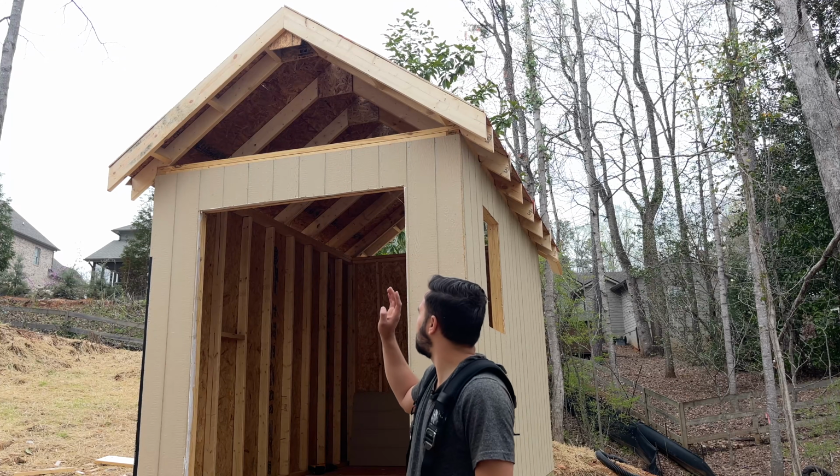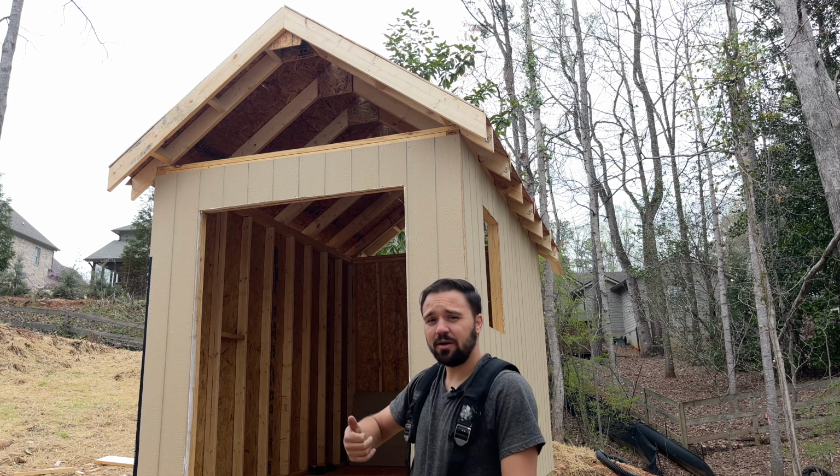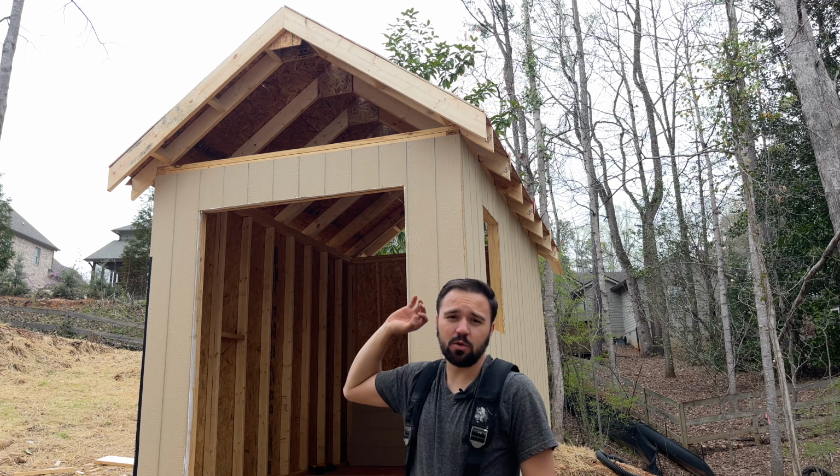Next, I'm gonna finish up the siding right above the doorway and also on the back. And then we're gonna throw up some shingles.